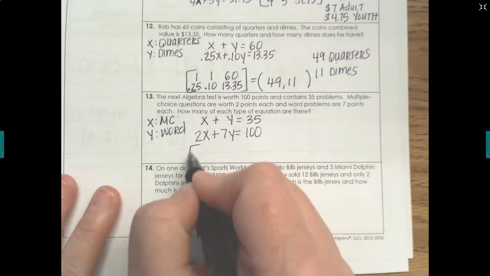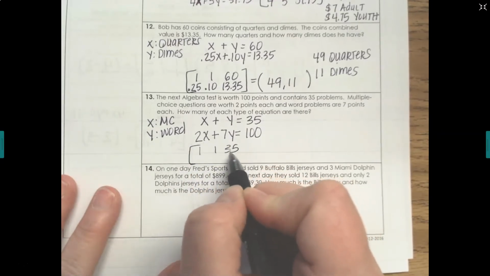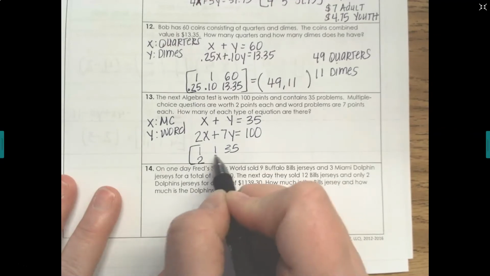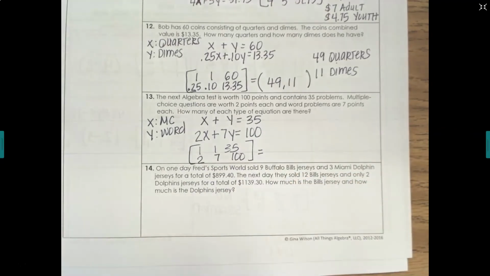Okay, so our matrices here would be 1, 1, 35. Then we have 2, 7, 100. And you should be able to go from there and get your answer and figure out what it means.